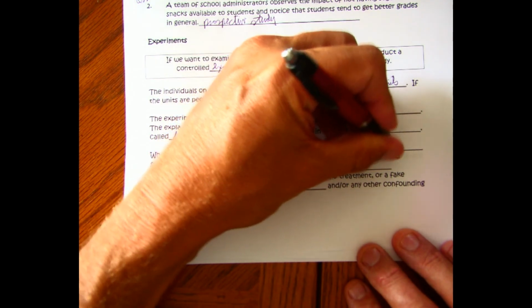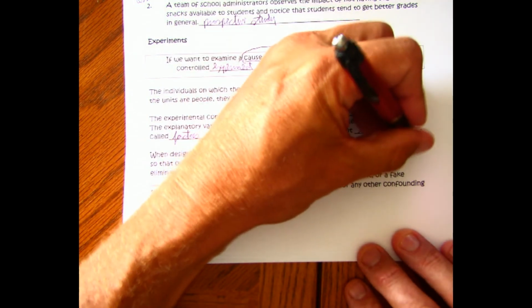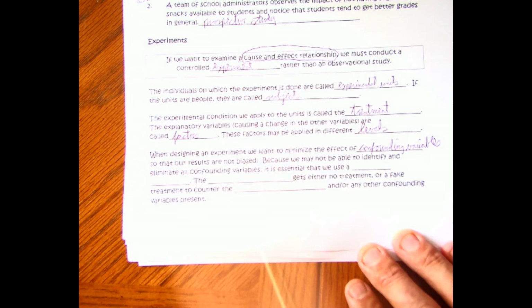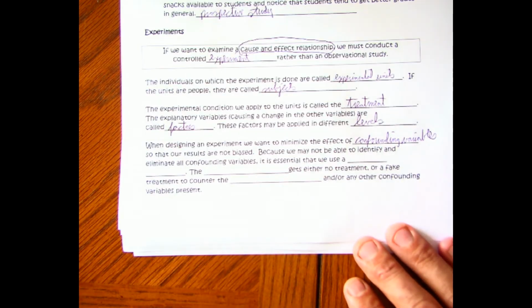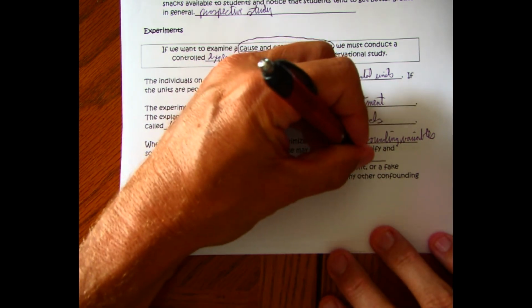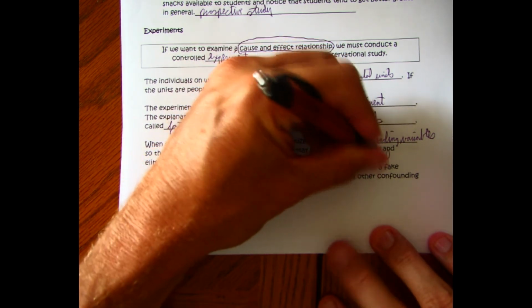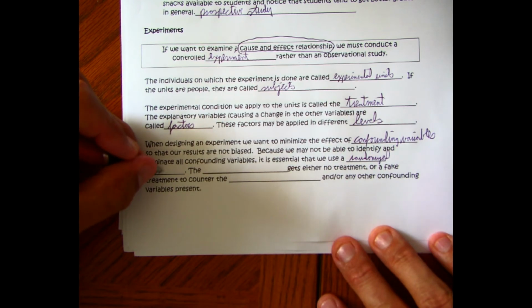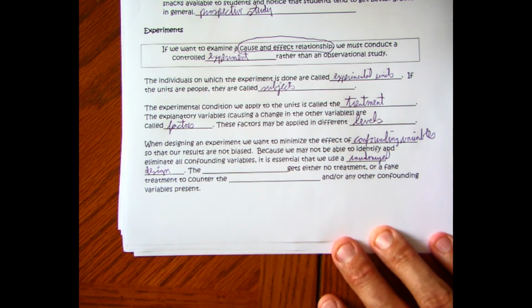When designing an experiment, we want to minimize the effect of confounding variables. These are variables that might contribute to the results of our study other than the variable that we're studying. Because we may not be able to identify and eliminate all confounding variables, it is essential that we use a randomized design. Randomization controls confounding variables.